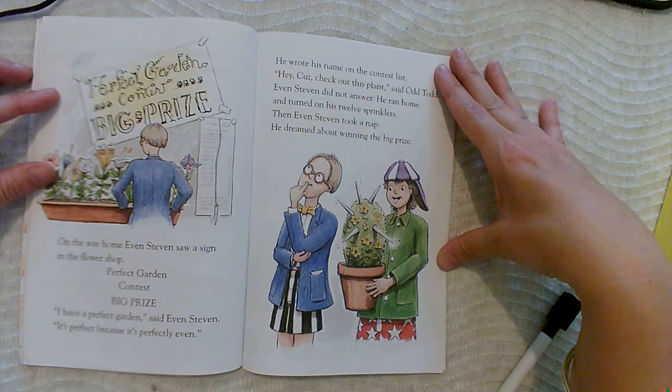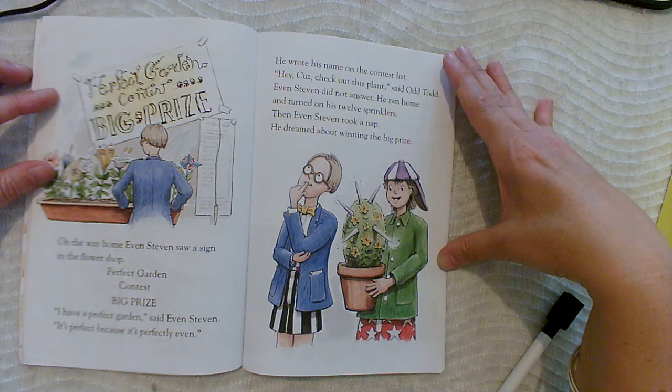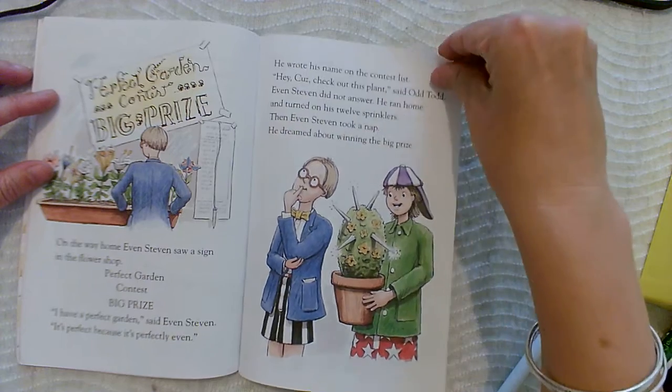On the way home, Even Stephen saw a sign in the flower shop. "Perfect garden contest. Big prize." "I have a perfect garden," said Even Stephen. "It's perfect because it's perfectly even." He wrote his name on the contest list. "Hey, cuz, check out this plant," said Odd Tod. Even Stephen did not answer. He ran home and turned on his 12 sprinklers. Then Even Stephen took a nap. He dreamed about winning the big prize.